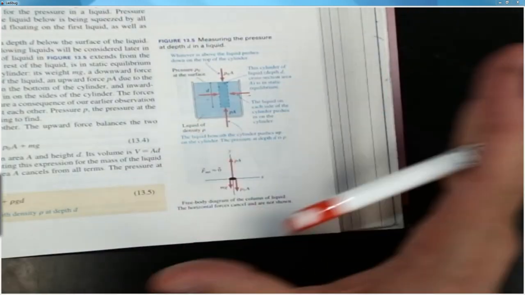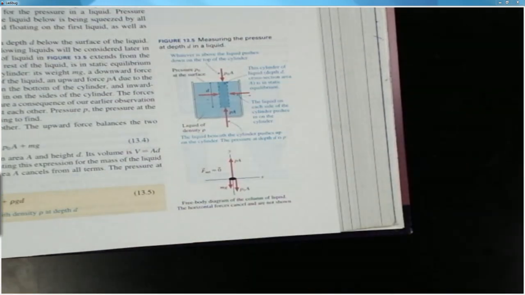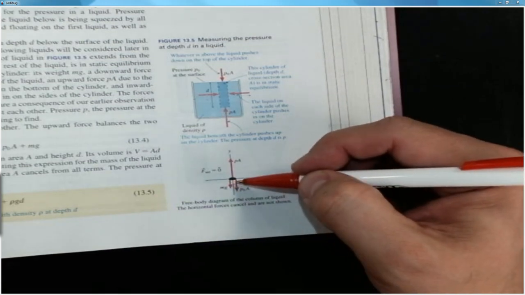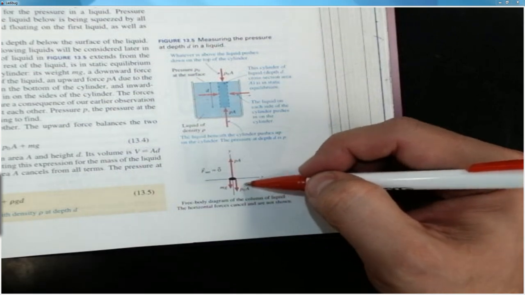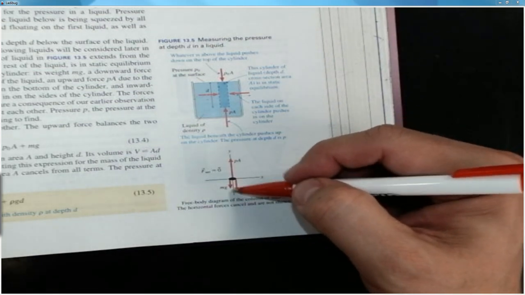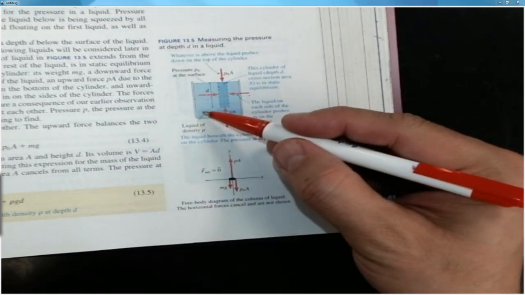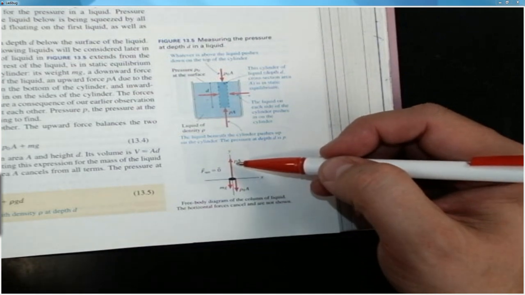And they're balanced, because I told you at the very beginning that it wasn't moving. So we have the weight going down plus the air pressure times the surface area of the column. And those two together must be equal and opposite to the pressure of the water at the bottom pushing up multiplied by the cross-sectional area of the cylinder.